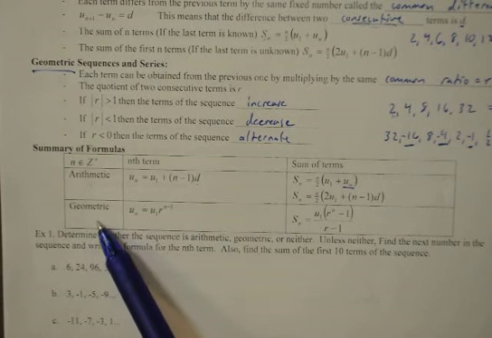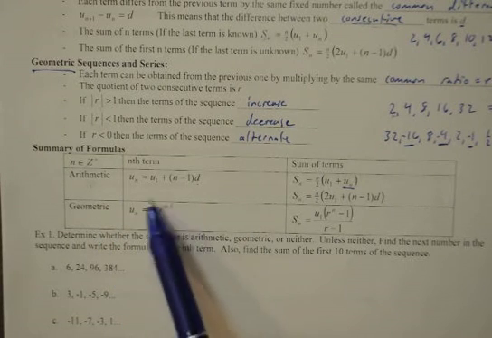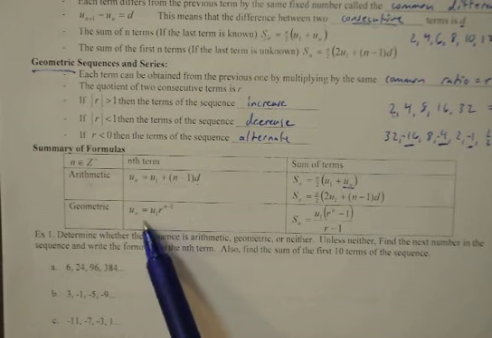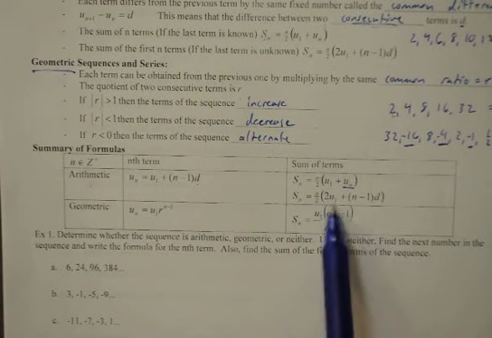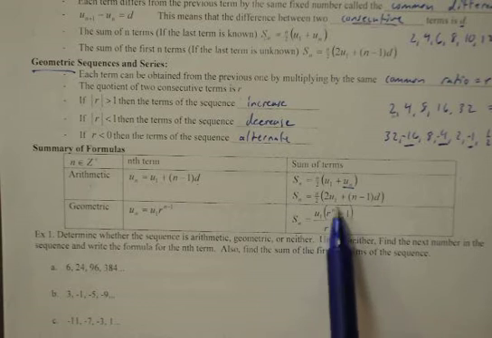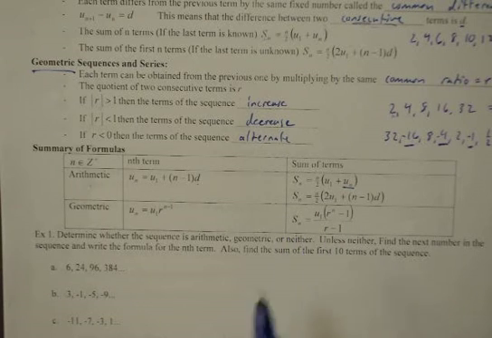Then we have geometric. This is the formula for geometric sequences to find the nth term, and this is the formula to find the sum of n terms.